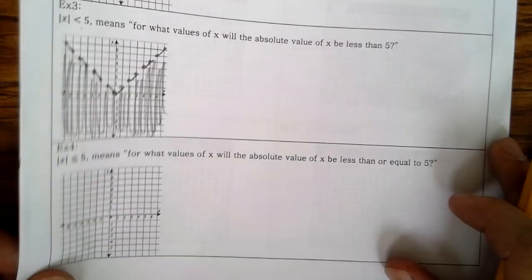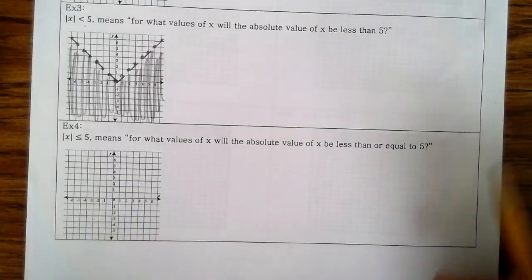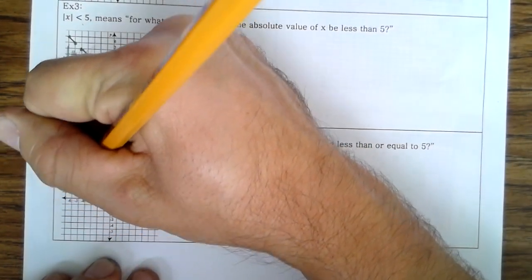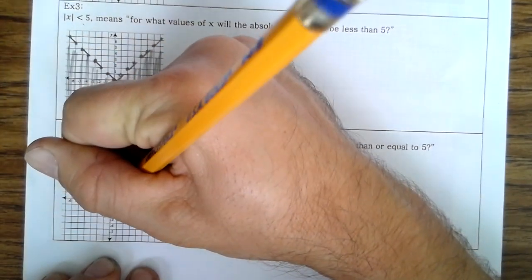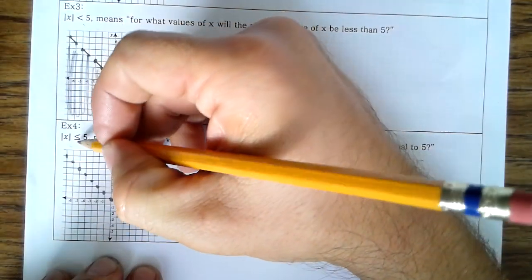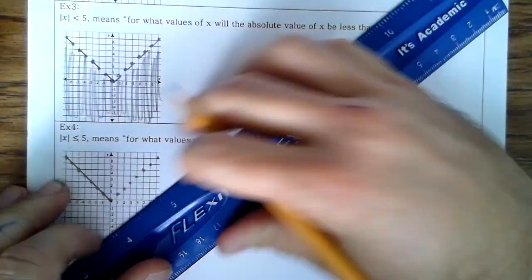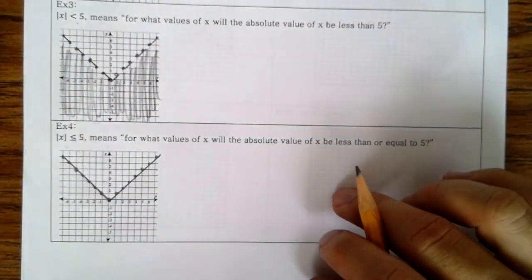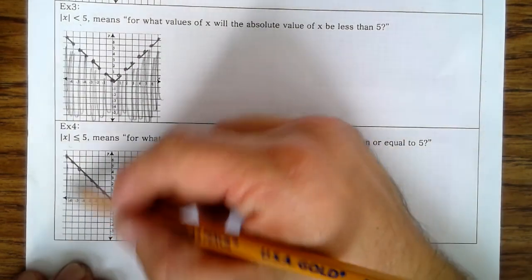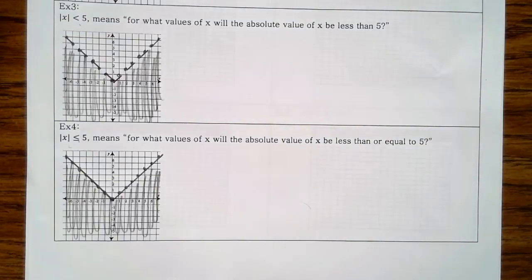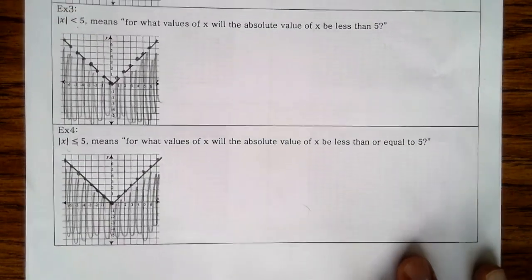All right, now let's look at example 4. So again, let's first graph the absolute value of x, 0, 0, negative 1, 1, negative 2, 2, so on. And because there's a line underneath, we know it's a solid line. And then since it's less than, we know we shade below. All right, so finish up examples 3 and 4.